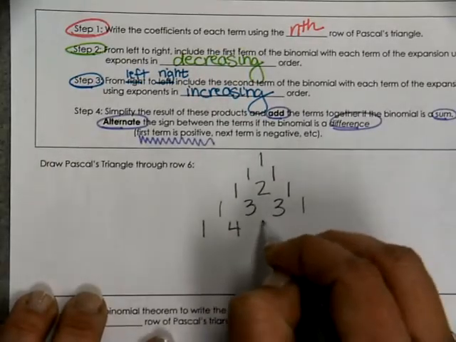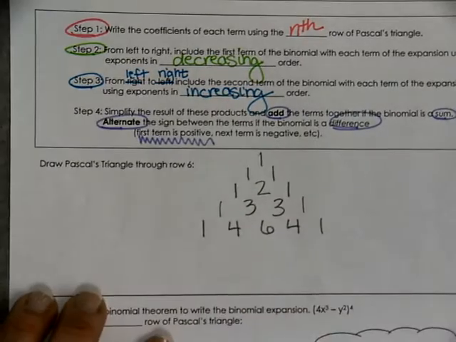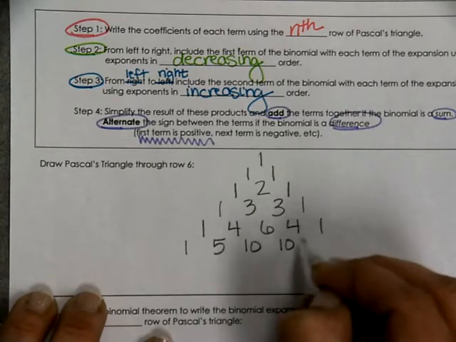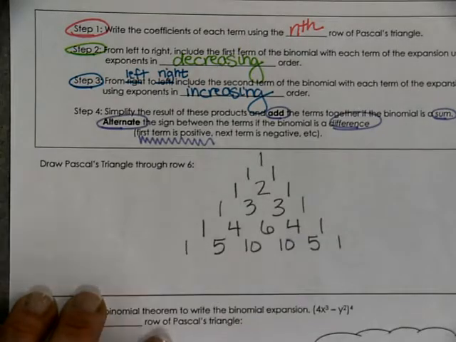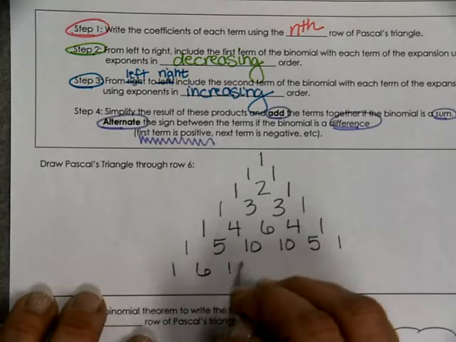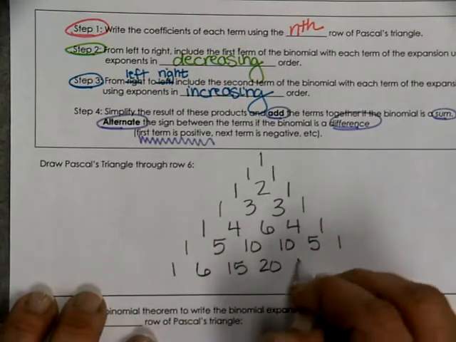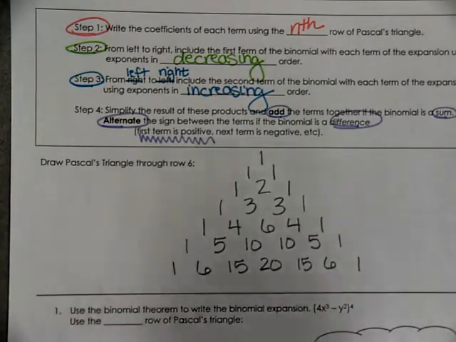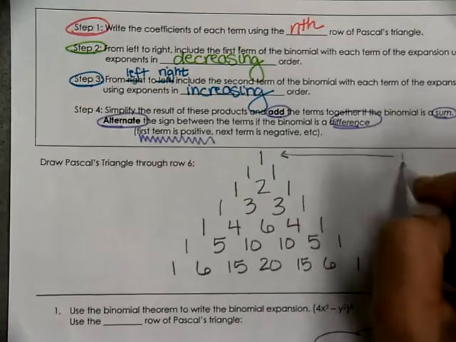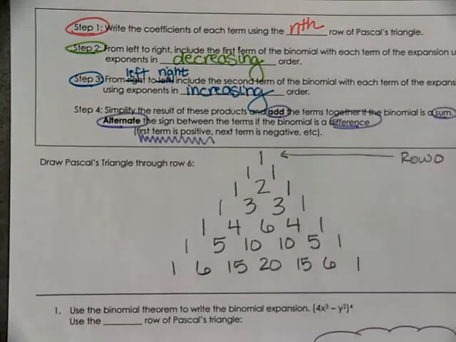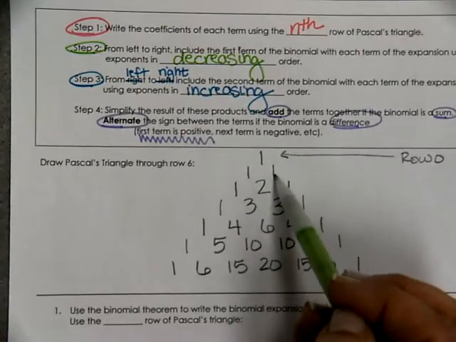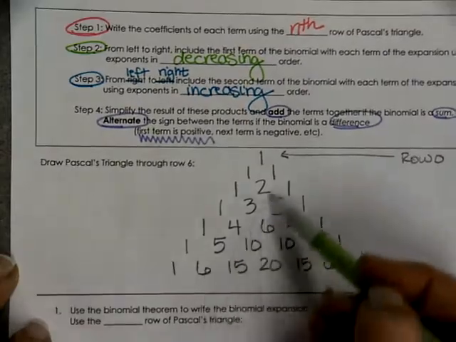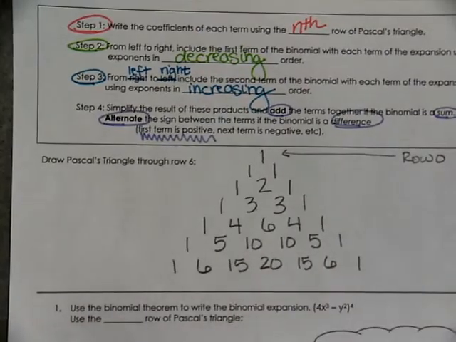So then we have 1, 4, 6, 4, 1; 1, 5, 10, 10, 5, 1; and then 1, 6, 15, 20, 15, 6, and 1, okay? Remember that this is row 0, and then we have row 1, row 2, row 3, etc. The row number should appear in that row somewhere, okay?